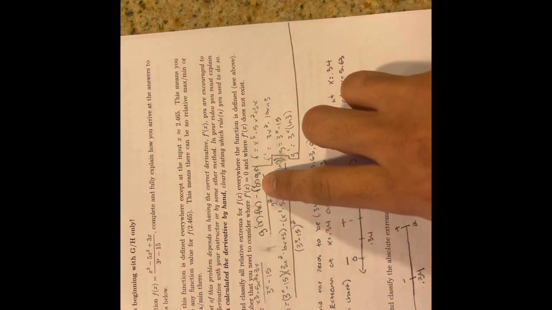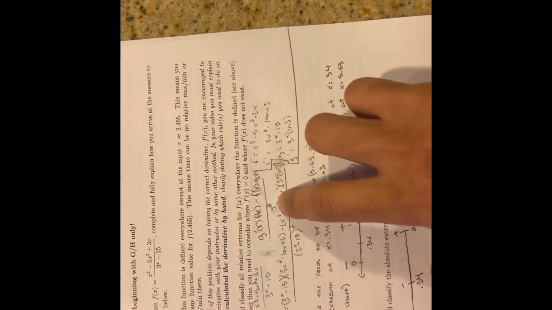And that's one mistake I had, which was the quotient rule formula. It's actually g of x times f prime of x minus f of x times g prime of x, over g squared.